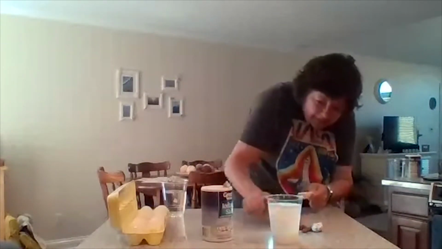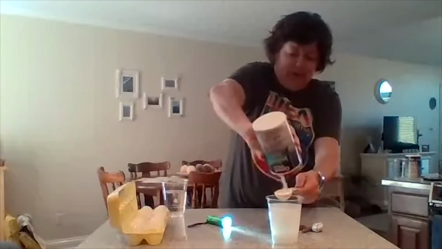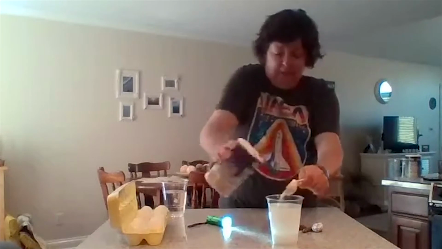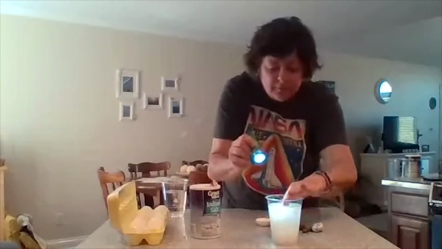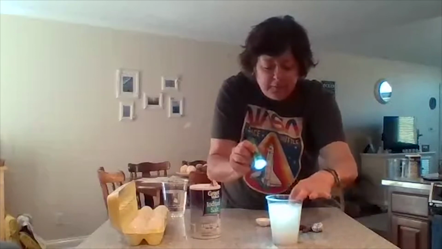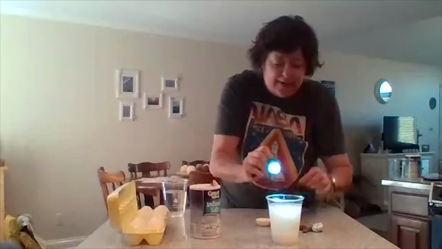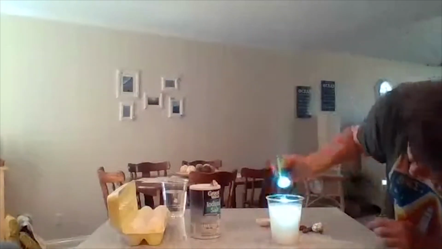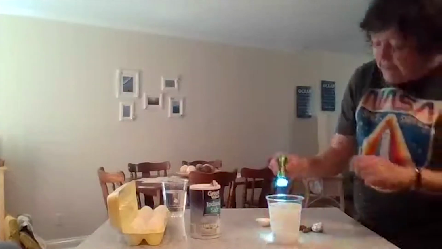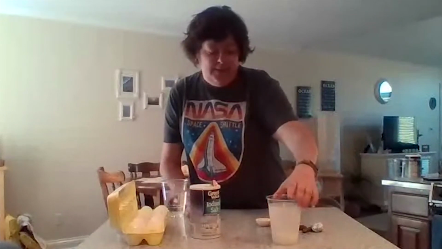Still down there at the bottom. I'm going to run out of salt. 9. It's trying. Oh, there it goes. It's right there at the top. I don't know if you can see it, but it's floating on the top. So it took 9 tablespoons of salt to make that egg float.